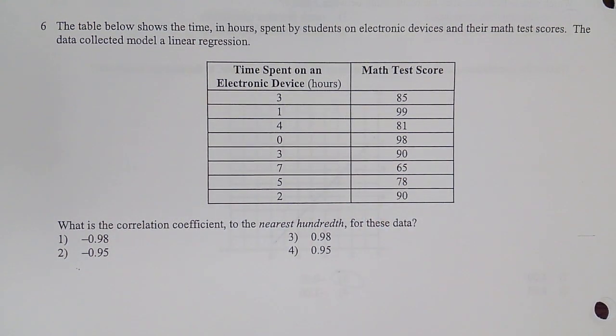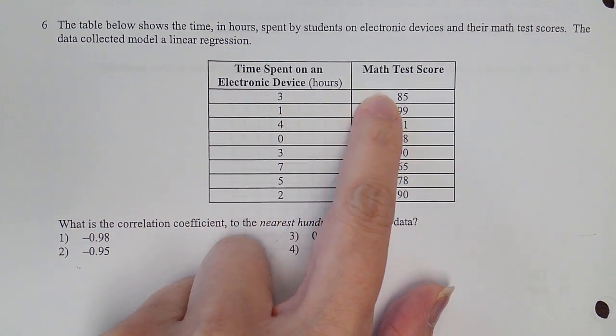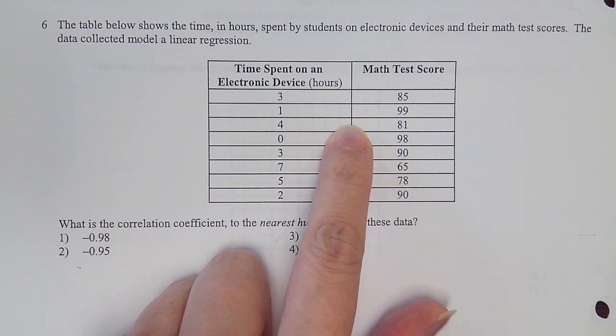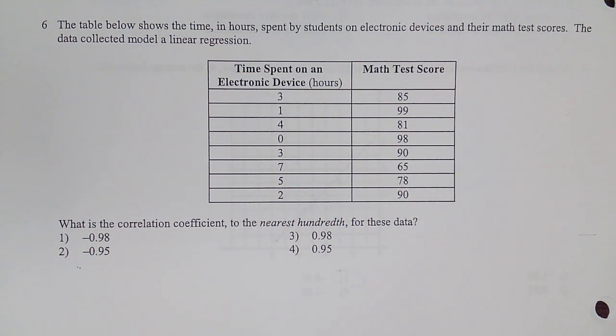Okay, so on Friday, you guys are gonna be doing the Desmos assignment. And what's Desmos? It's a website where you can do graphs, where you can put in coordinates. So what I did was I put in these points right here, 385, 1 and 99, and so forth. So it gave me these points right here on the graph. Right? And then I did a line of best fit.